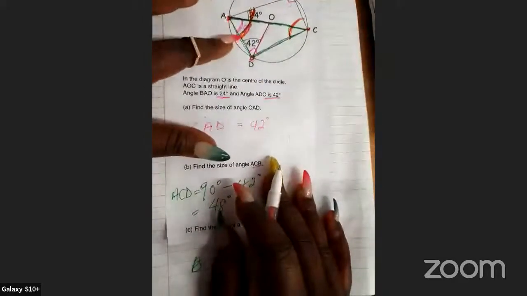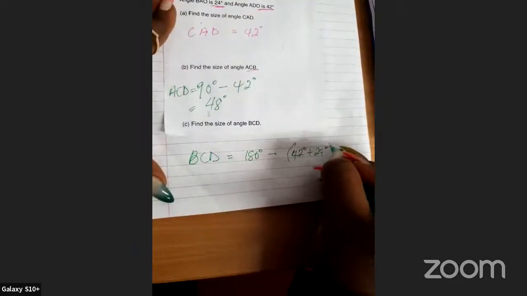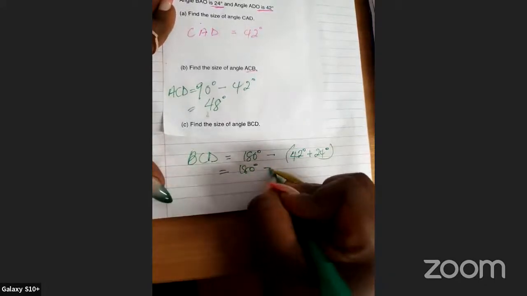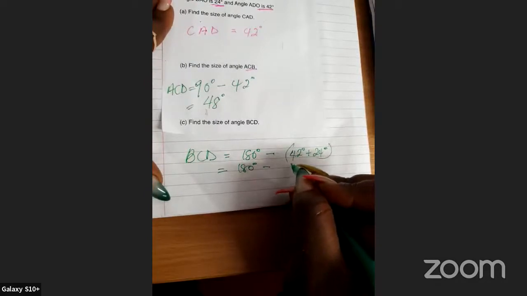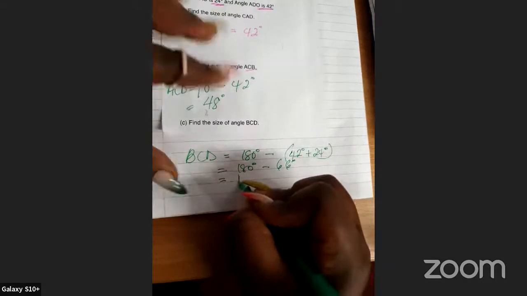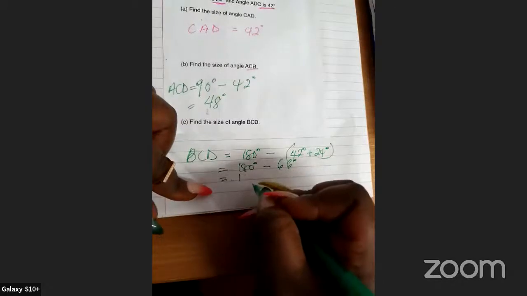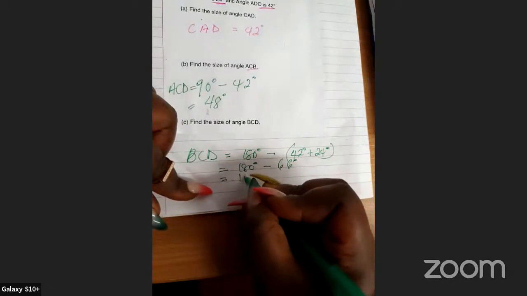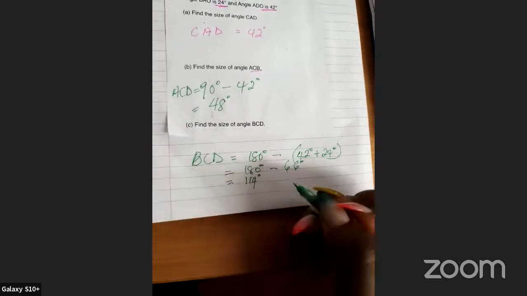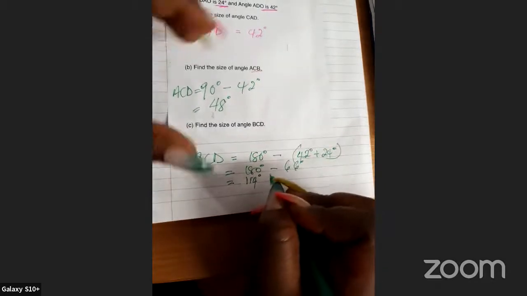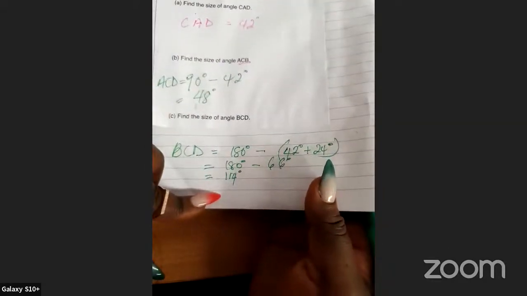So I'm going to add those two, 42 and 24. So that is 180 degrees minus 42 degrees plus 24 degrees. And that equals 180 degrees minus 66 degrees, which therefore leaves me with 114 degrees. So I take 66 from 70 to leave me with 4, and 10 will be left off the 80. Yeah. And you put your reason in again, whatever you used to get there.